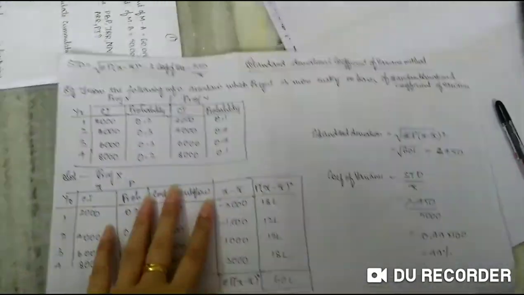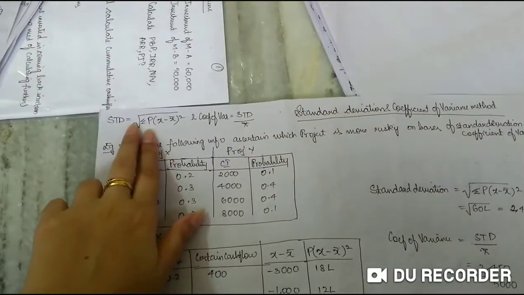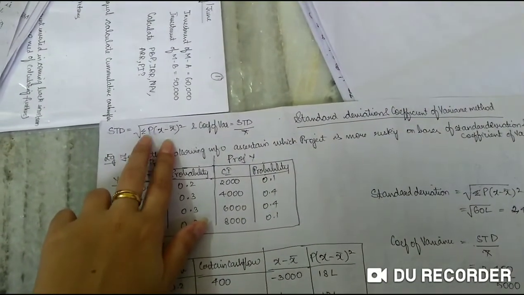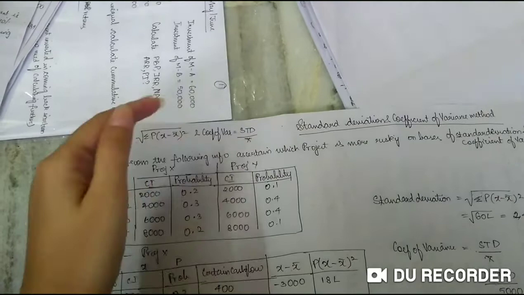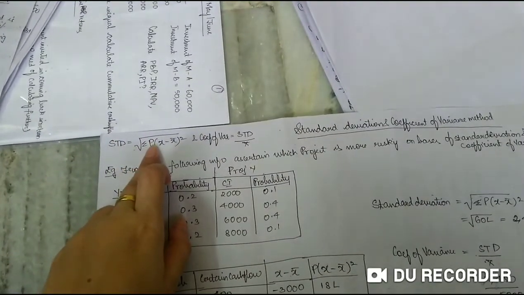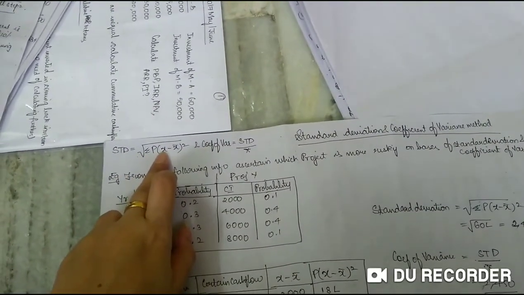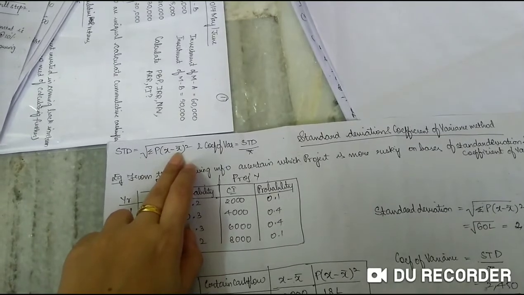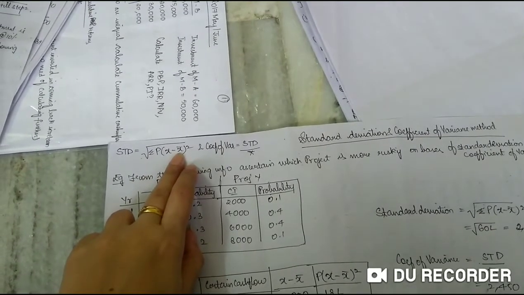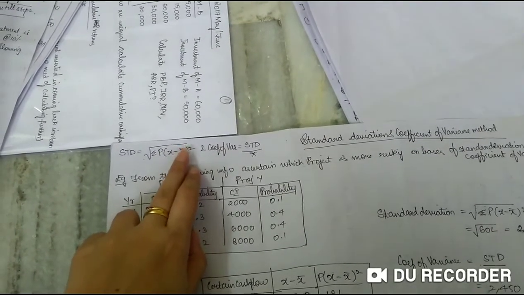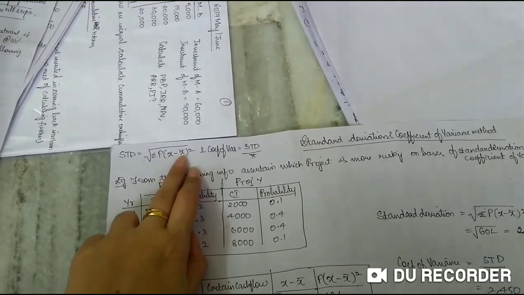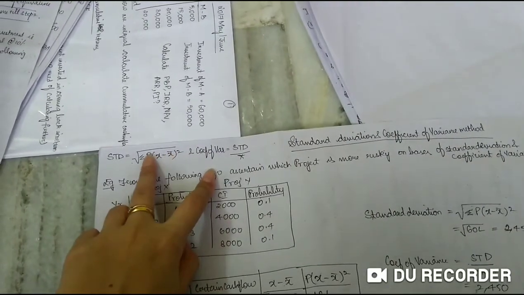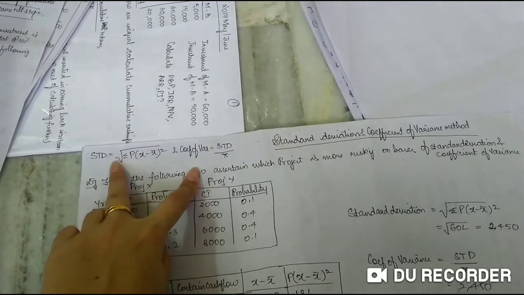So it is based on a formula which is STD, that is standard deviation, is equal to sum of, that is adding up, probability P is probability, X is the cash inflows and X bar is the addition of all the certain cash inflows. Then you have to square X minus X bar square and multiply it into the probabilities. You will get your standard deviation.